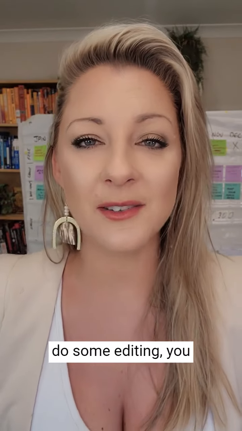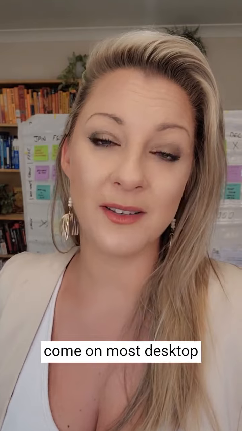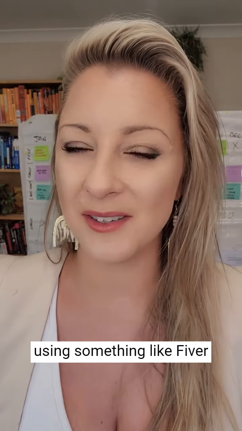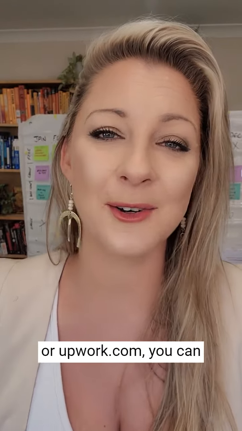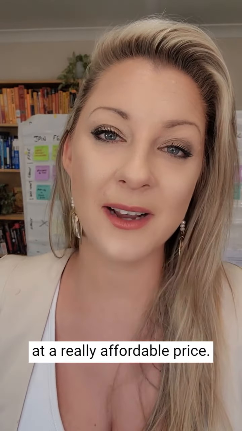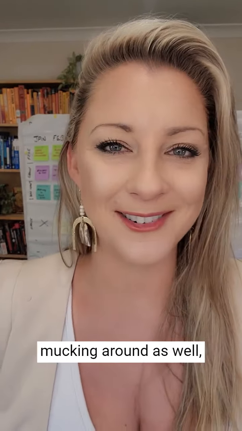Now, once you've filmed the course, you may want to edit it yourself. So if you are going to do some editing, you may want to use a platform like Camtasia, but you can also use the free video editing tools that come on most desktop computers, Windows Video Editor or iMovie if you're using a Mac. Otherwise, you can just outsource the editing if you've got editing to do. Using something like Fiverr or Upwork.com, you can send your videos via a Google Drive link to those people to get them to edit it for you at a really affordable price. Saves you all the time of mucking around as well.